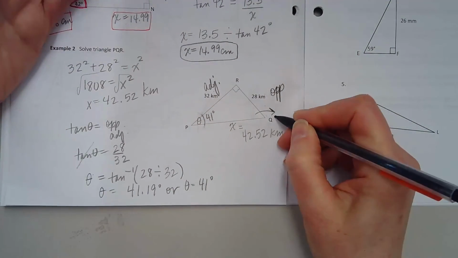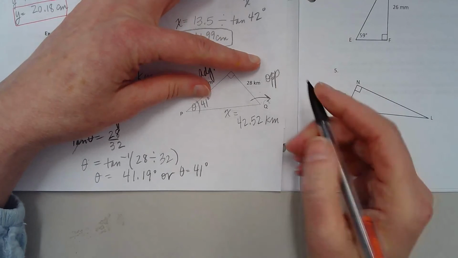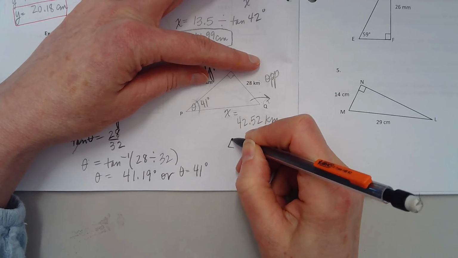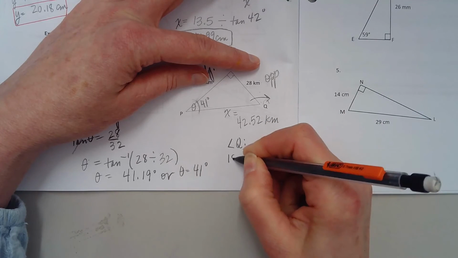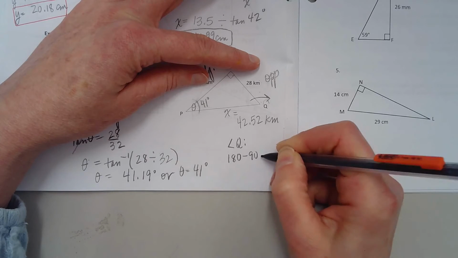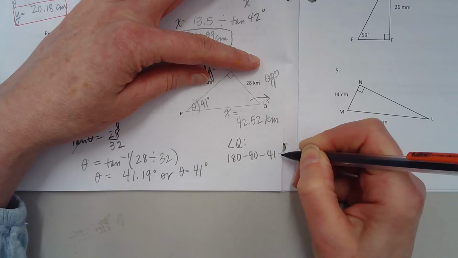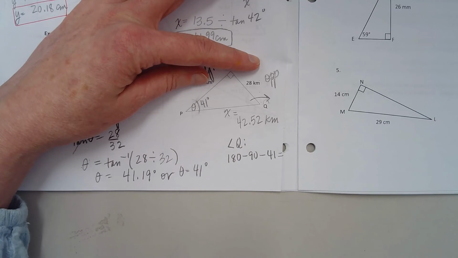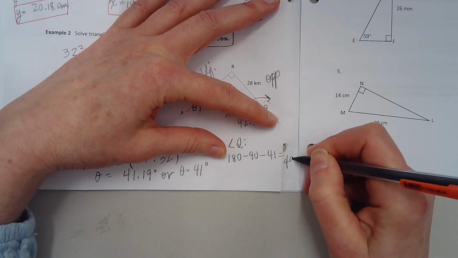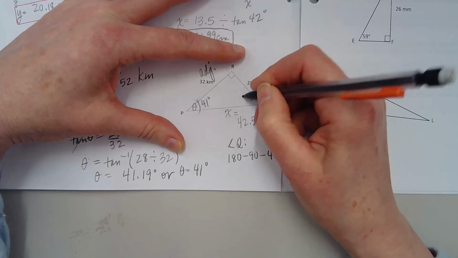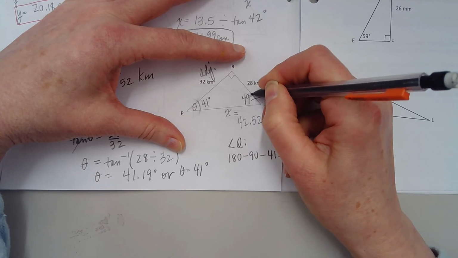I'm actually just going to call this angle Q, and I'll just record it down here. Angle, that's the symbol for angle. Angle Q will be, you can add up those two and take that away from 180. Minus 41 minus 90, so what does that give you? 49. Yep, so this angle measures 49 degrees.